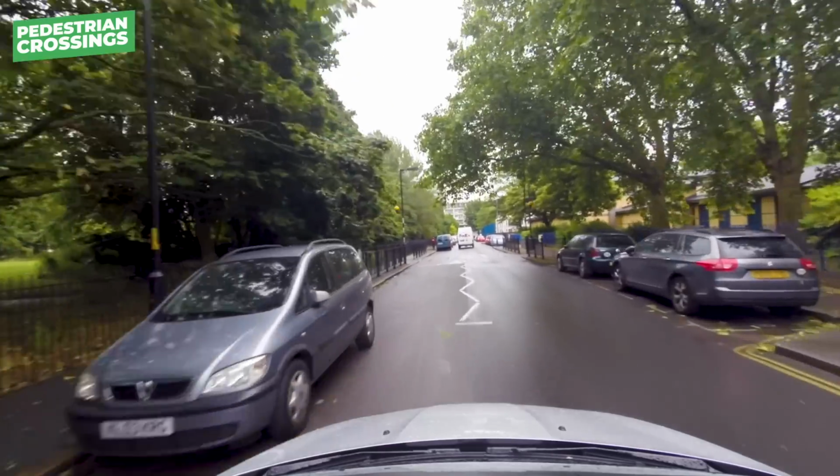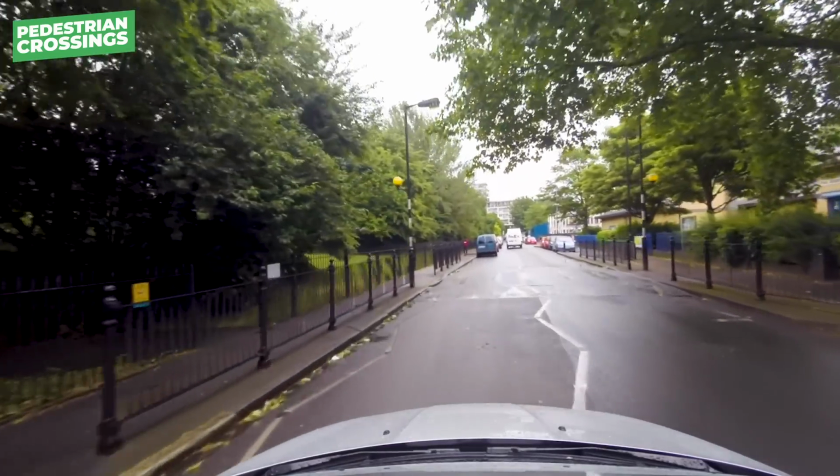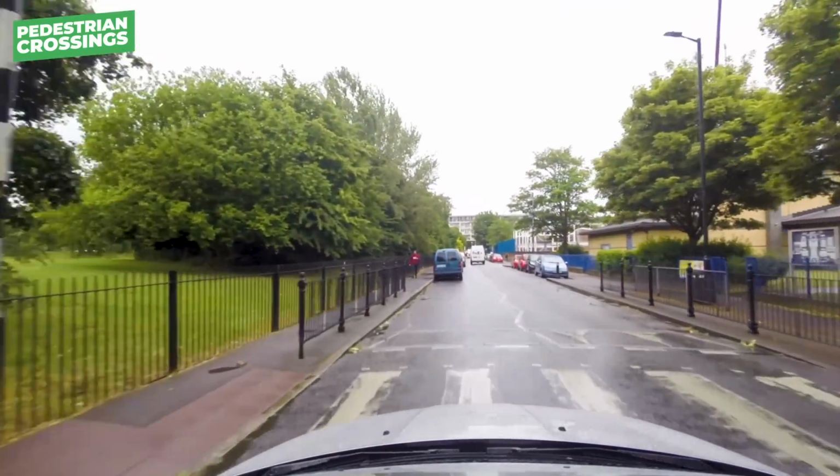Here's a zebra crossing. It's uncontrolled. I need to check both sides of the crossing before I approach it to make sure that there's no pedestrians approaching. And if there is, then I need to stop for them. There's lots to learn about pedestrian crossings. There's lots of different types of traffic lights: pelican, puffin, toucan, Pegasus. You need to know them all for your theory test.